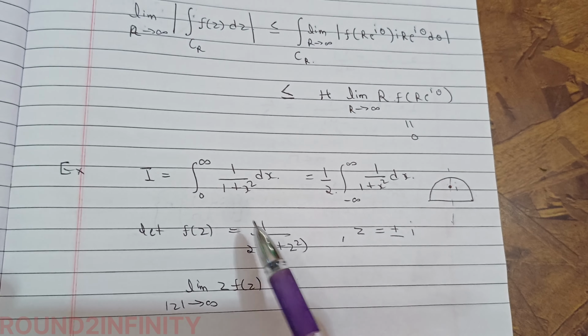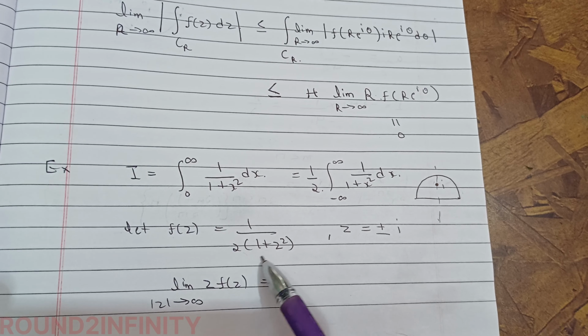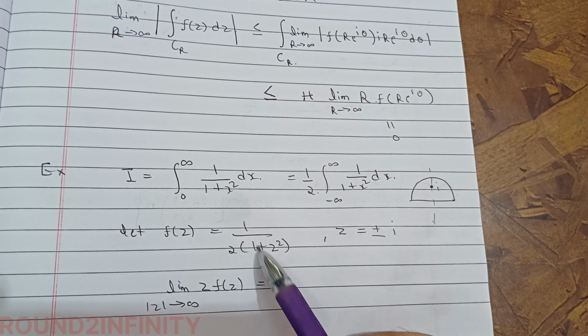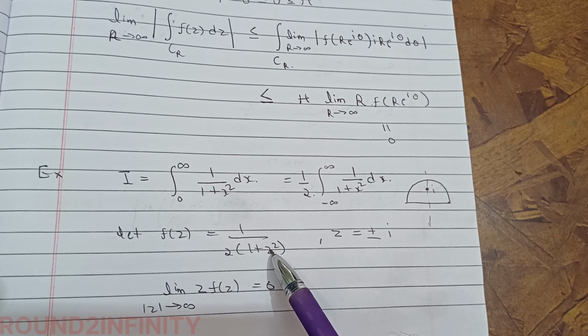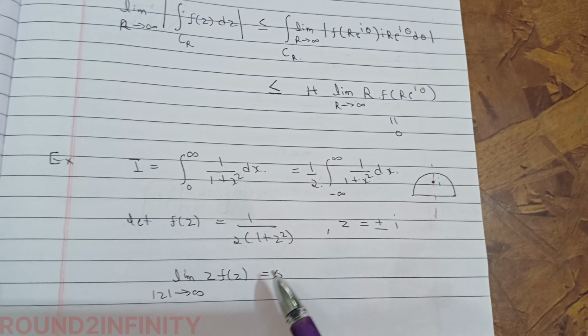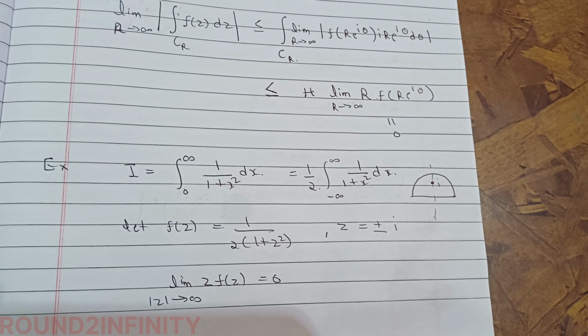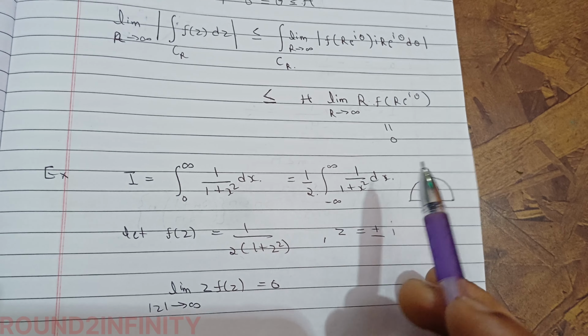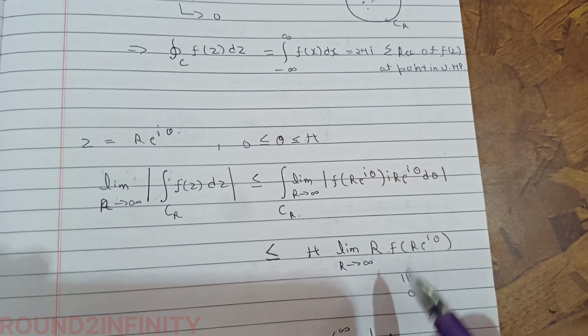How? If you multiply with z here and f(z) is this, z will go into the denominator, 1 upon z, and here it will be z. So 1 upon z will give you 0 at z equal to infinity, then this will only have z remaining, so 1 upon z at z equal to infinity will again give you 0. So this condition is satisfied, which means we can write this in this form. Okay, so that was the condition, because this will be 0 in this place. We already proved this: if z f(z) is equal to 0, then this will be 0.